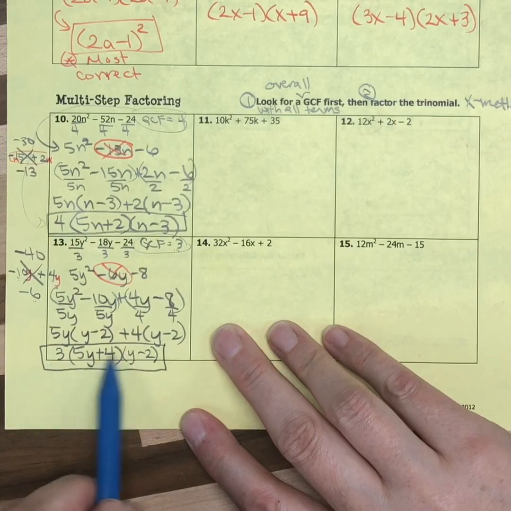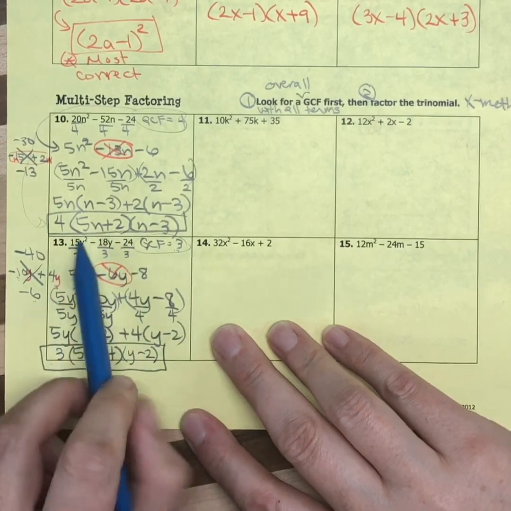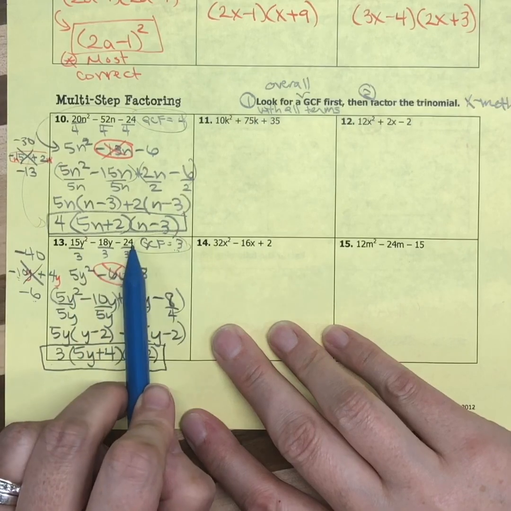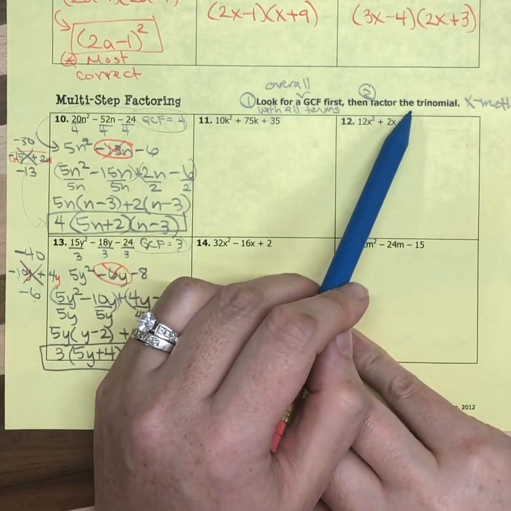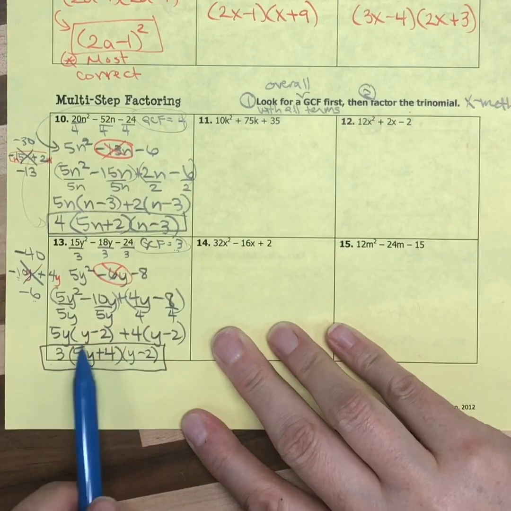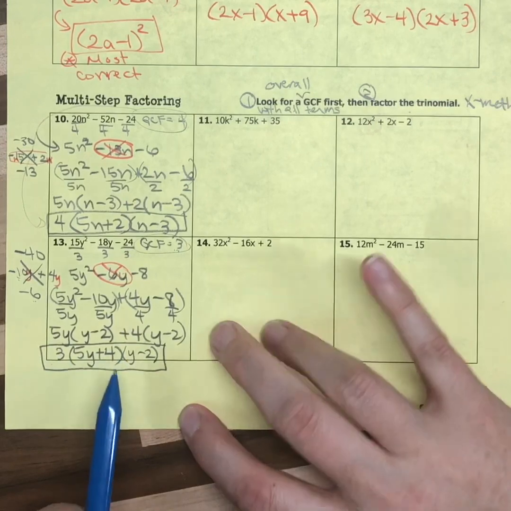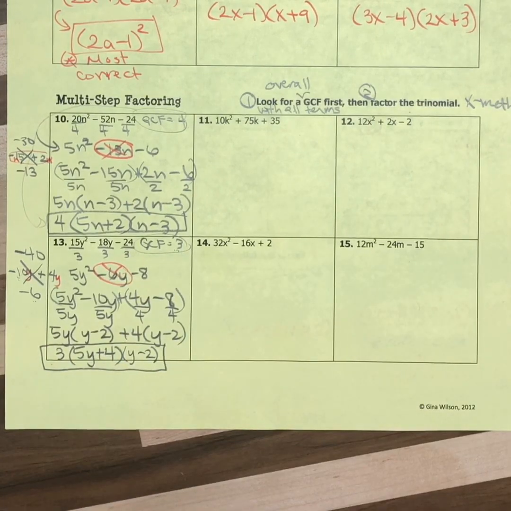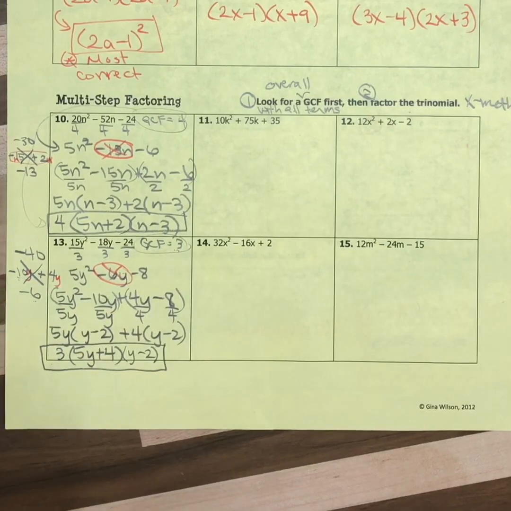And we could do double distribution and then distribute in the 3, and then that's where you would get your original trinomial. And since we had to do 2 separate total processes, that's why you would do the double distribution first and then distribute back into the 3, because you're working backwards. So do 11, 12, 14, and 15. Pause this video and try these on your own.